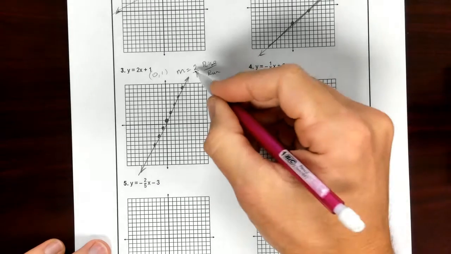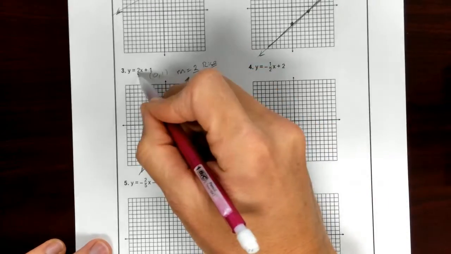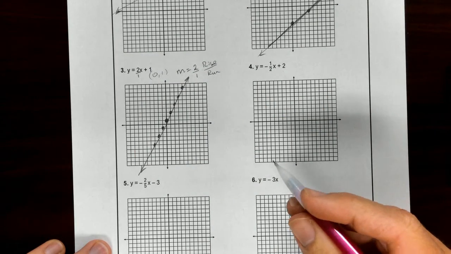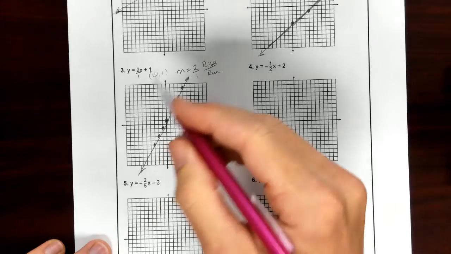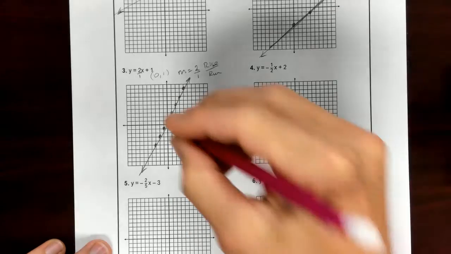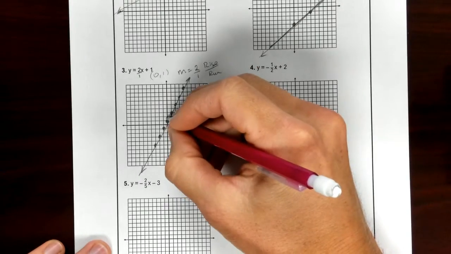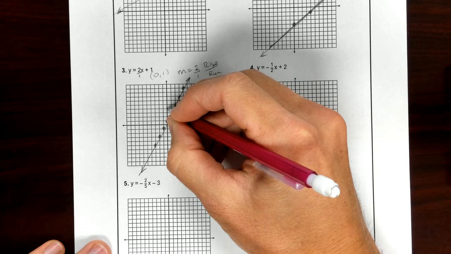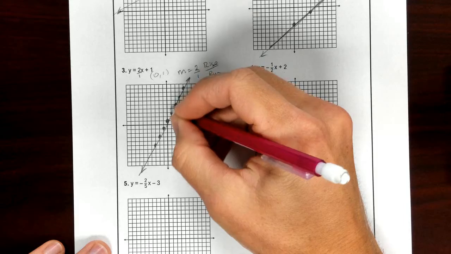And so what I said is this is 2 over 1. I know I didn't write that. Okay, I know it's not given to me, but I know it's 2 over 1. Any whole number is over 1. So what I said is be careful. Don't rise 2 and run 0. That would be the point up here. And if you kept going, you would have a vertical line.